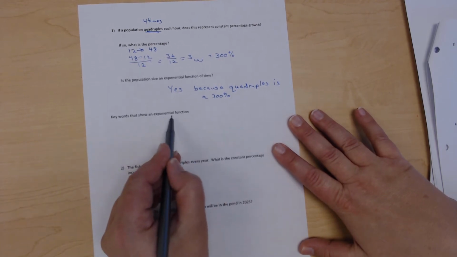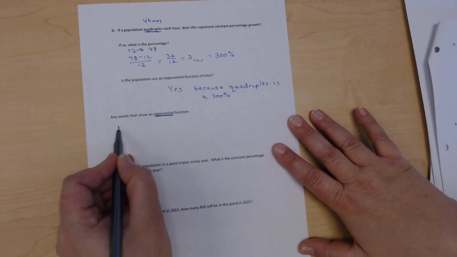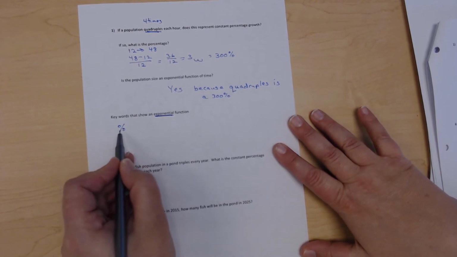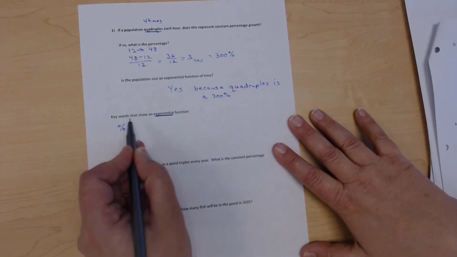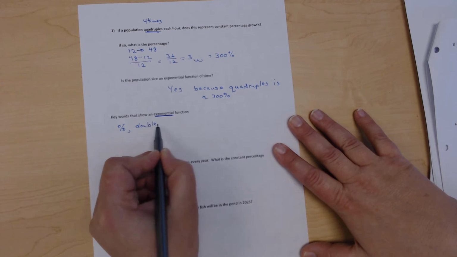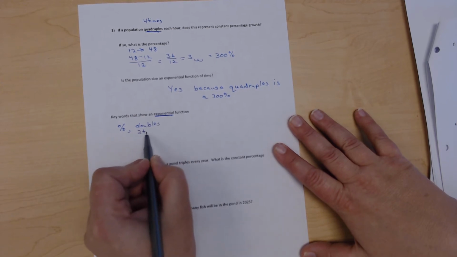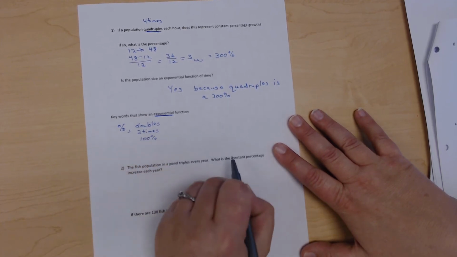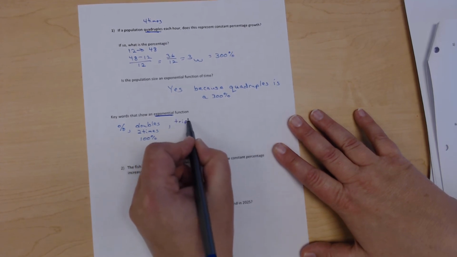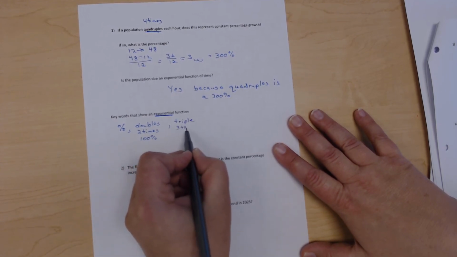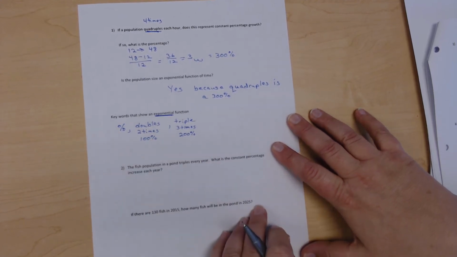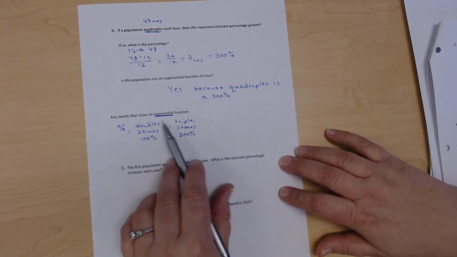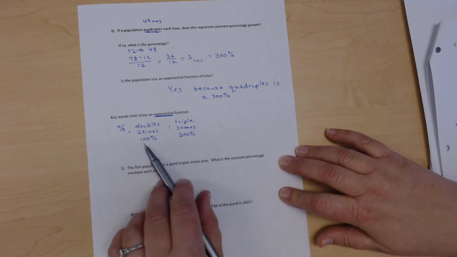All right, so keywords that show exponential function. I just wanted to make a note. Exponential function deals with a constant percentage. Okay, exponential function deals with a constant percentage. You got to remember that. But don't forget the word doubles, or even the phrase 2 times is really a percentage, right? It's 100%. Okay, same thing with triple, right? Triple is 3 times, which is a percent, and a percent means it's exponential. So these words also mean exponential because hiding in it is a percentage.